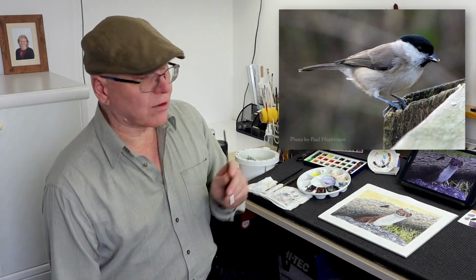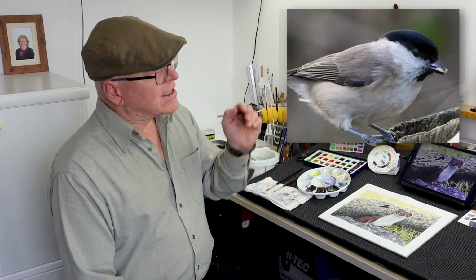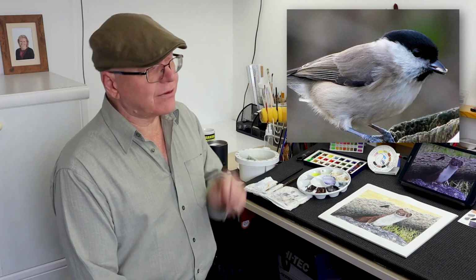Now this one is a marsh tit, and I know it's very similar to the chickadee, isn't it? It really is. But the beauty about painting this one is that I painted the photograph more or less as it was, other than one thing. And that's because I baited the area with some bird seed, trying to bring the birds over so I can photograph them. But the problem with that is that, as you can see, it's got a seed in its beak. And I thought, well, that's not really natural, is it? Not that sort of seed.